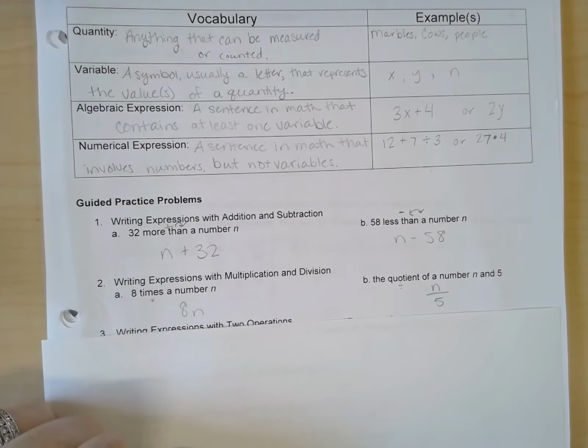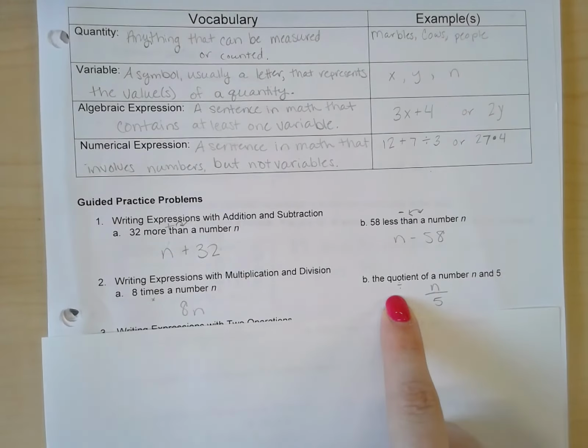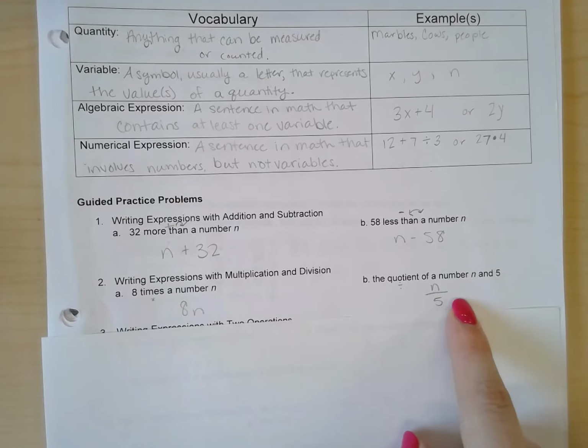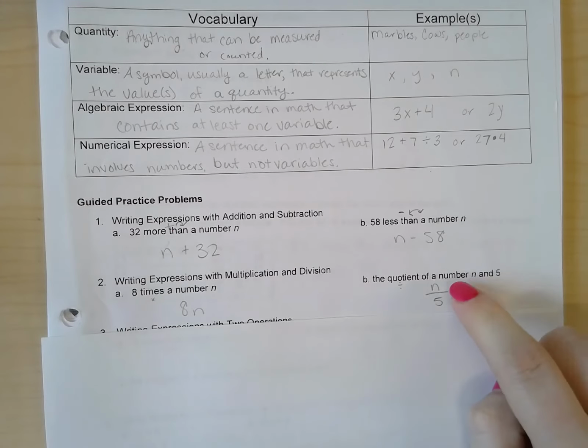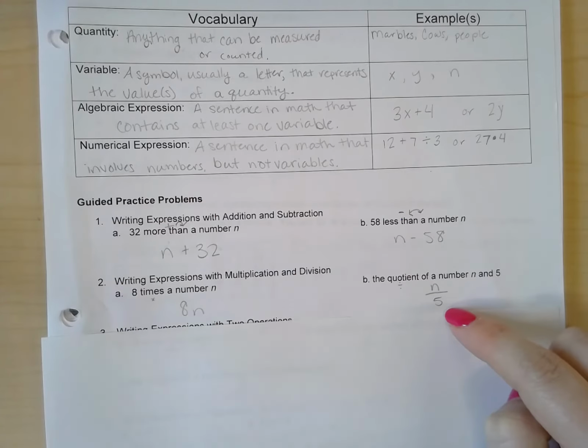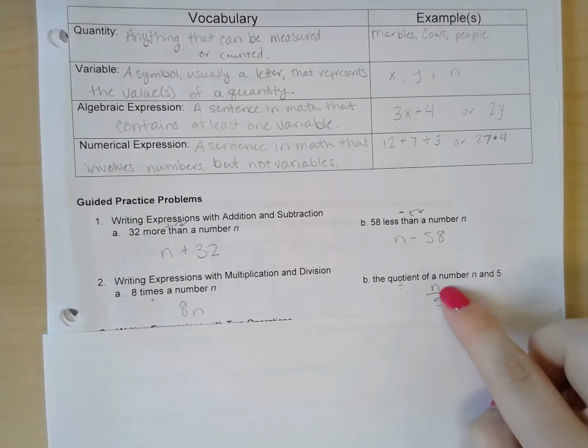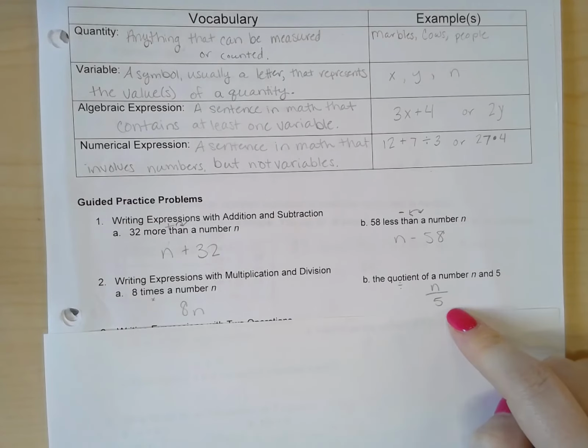Letter B, the quotient. Quotient means division of a number n and 5. It goes in that order because n is first, n goes on top. So n divided by 5. Remember, fractions are just a different way of writing a division problem.